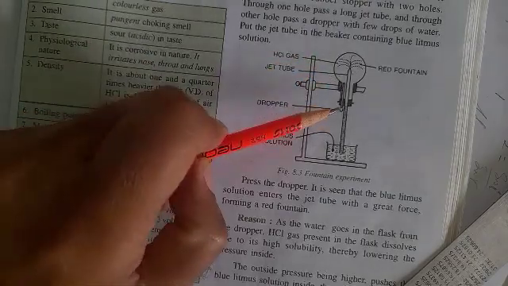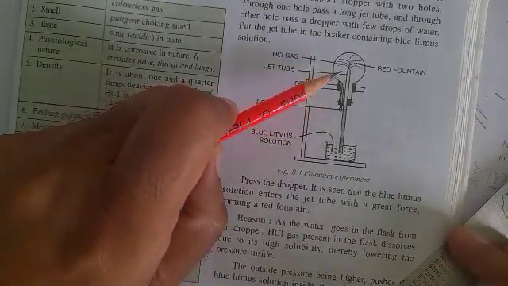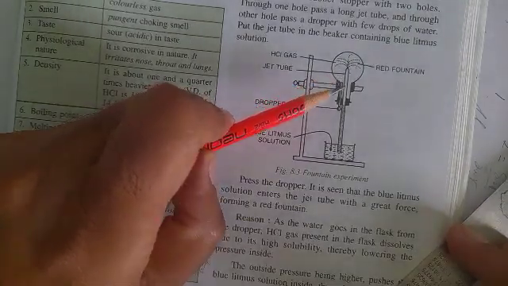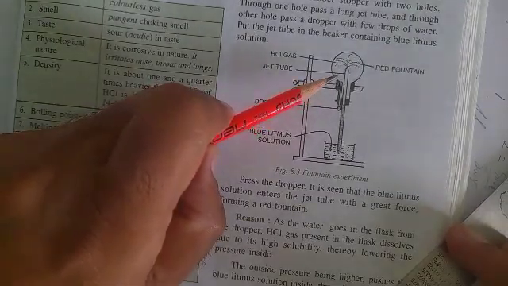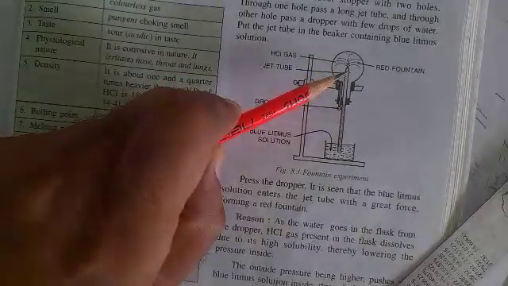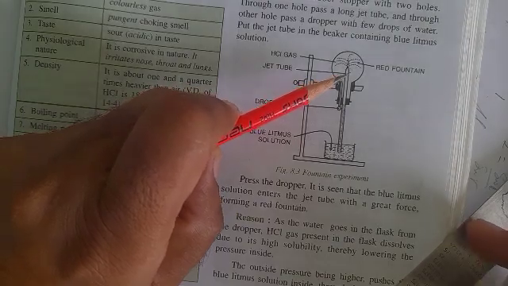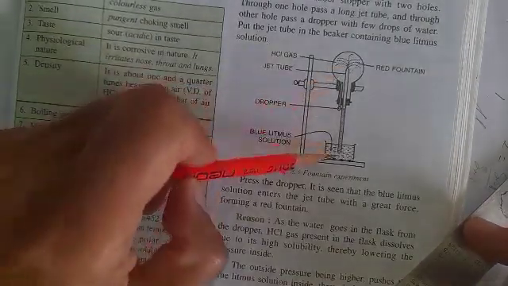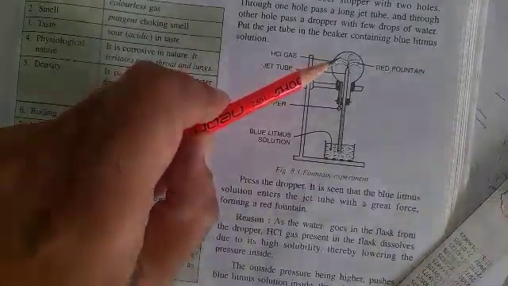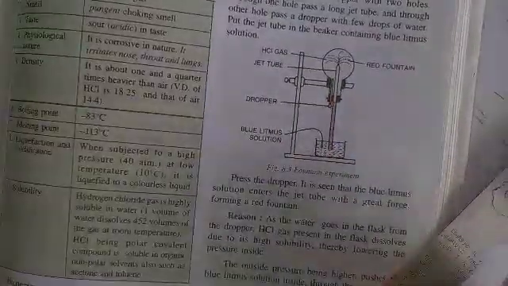Right? We have the dropper over there. Press the dropper, push some water into that round bottom flask, and because HCl is highly soluble in water, it dissolves. The HCl gas dissolves in the water, forming a partial vacuum. Because of that vacuum, the blue litmus runs up, ending up in a red fountain. Did you get that?